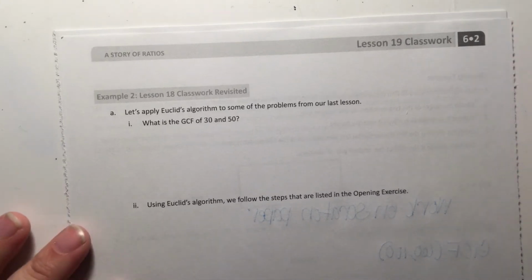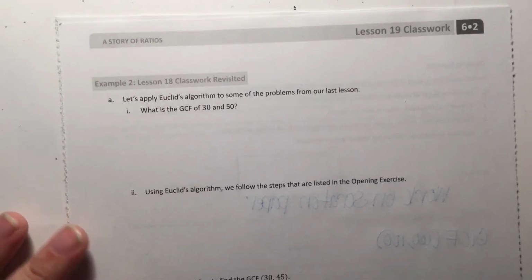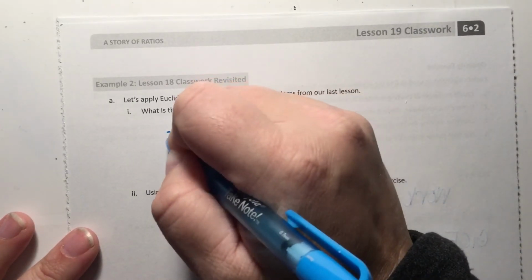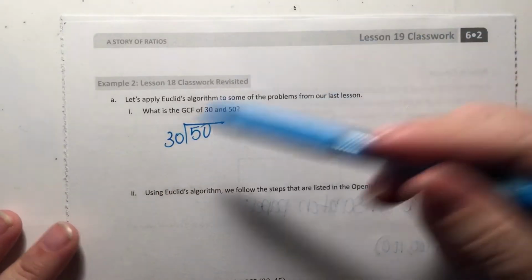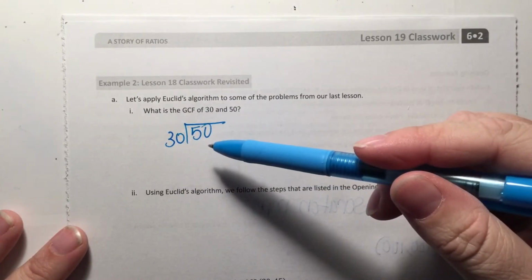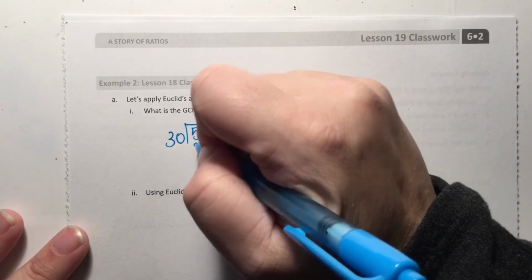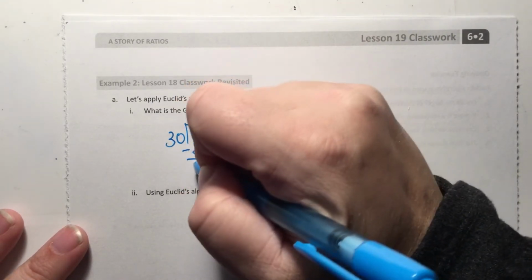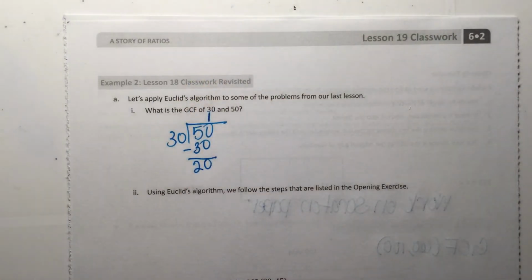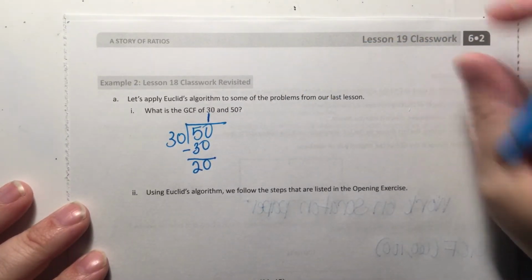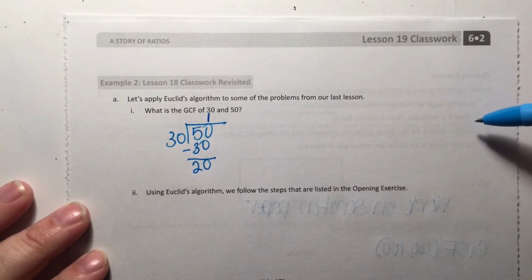Divide the larger of the 2 numbers into the smaller one. So that will be 50 divided by 30. Okay, your small numbers on the outside, your big numbers on the inside. This goes in only one time, right? 30. And I have 20 left over, right? Okay, so then our second step. Guys, I'm just reading the directions. I just have them up on my screen. I'm reading step number 2.